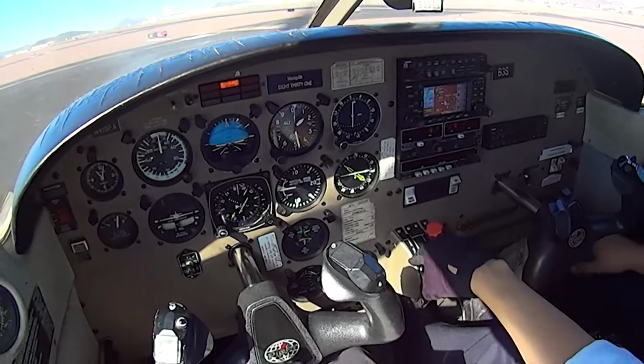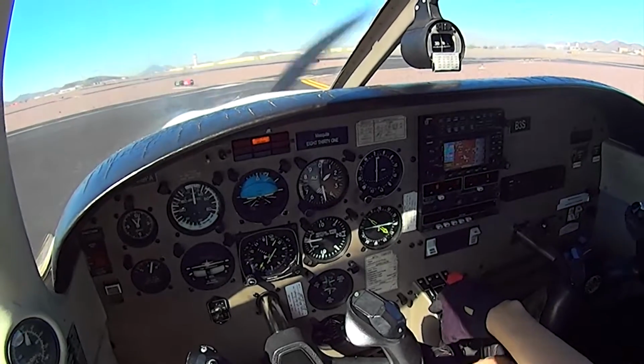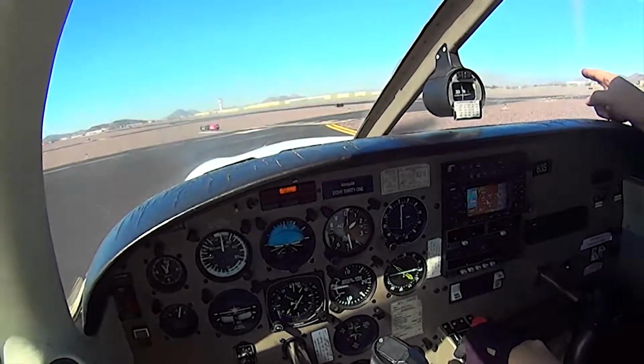Okay, now when we do this, we slide our feet up and put them on the brakes. So just in case this fails, we don't go flying out onto the runway.